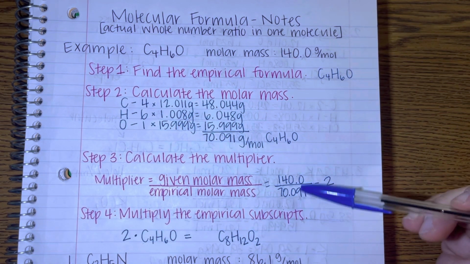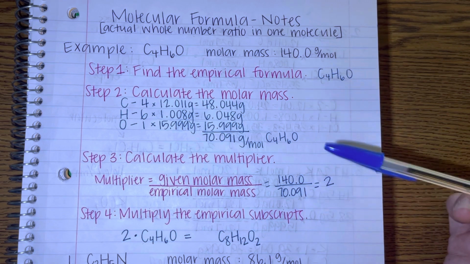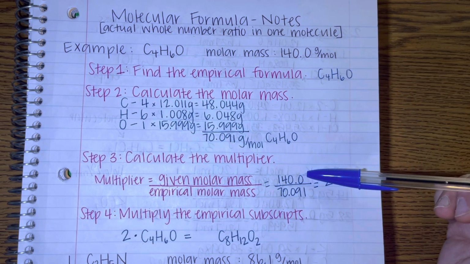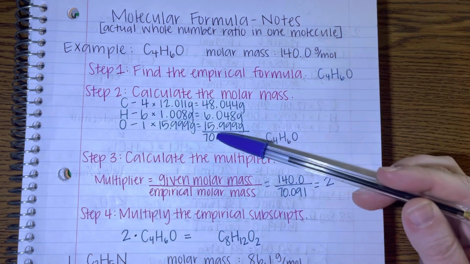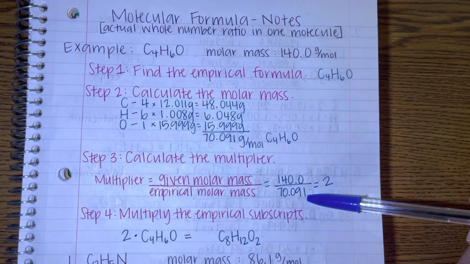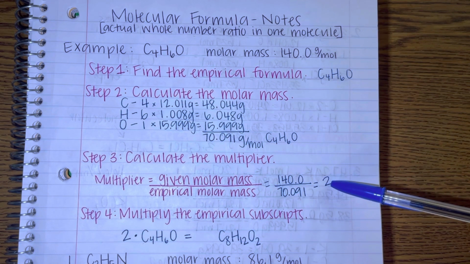If you ever get confused about which number goes where, remember that the bigger number always goes on top. So for this one, I have 140.0 divided by 70.091. That gives me 2. Which means that my multiplier is 2.